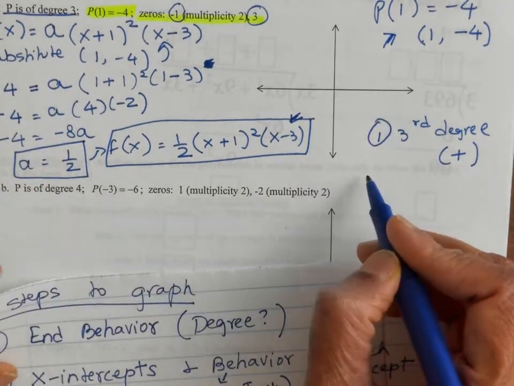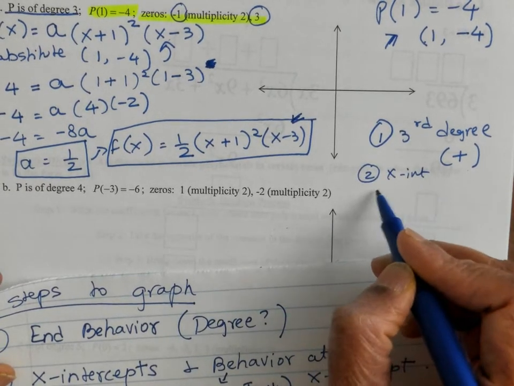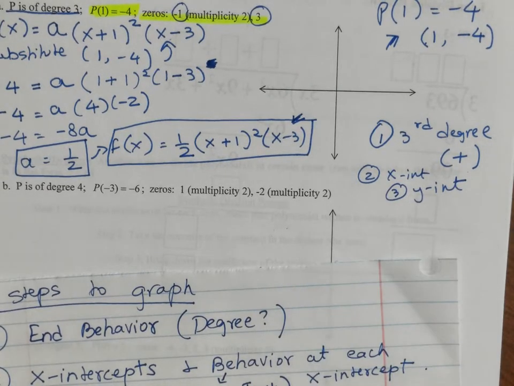Step number 2, your x-intercepts. And step number 3, y-intercept. Okay, do all of these. Finish graphing.